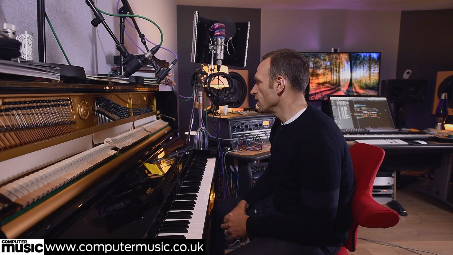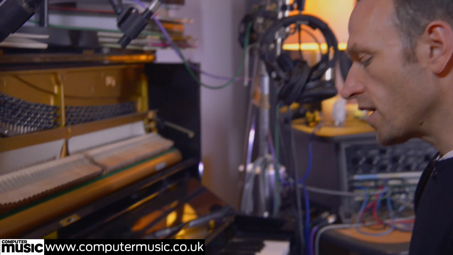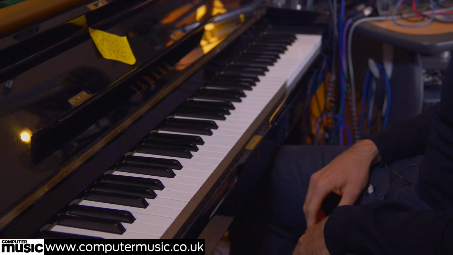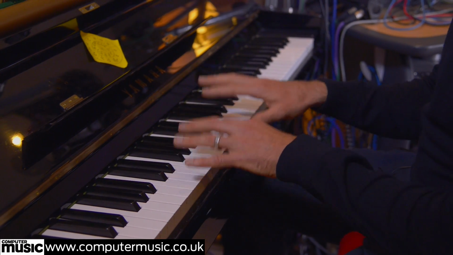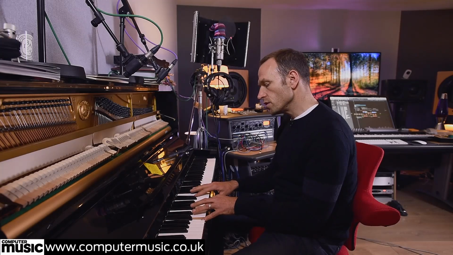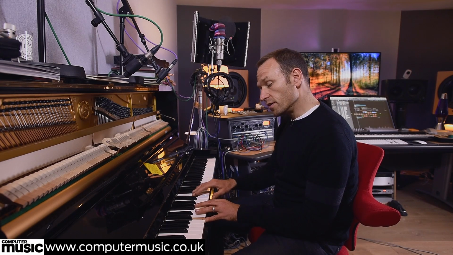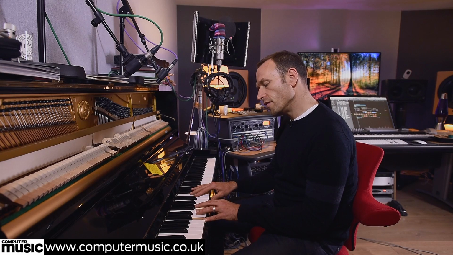The chords for this track are all tenths. I got very interested in just playing tenths, very simple chords: a tonic, a dominant, and then a minor third above, and running them in parallel.